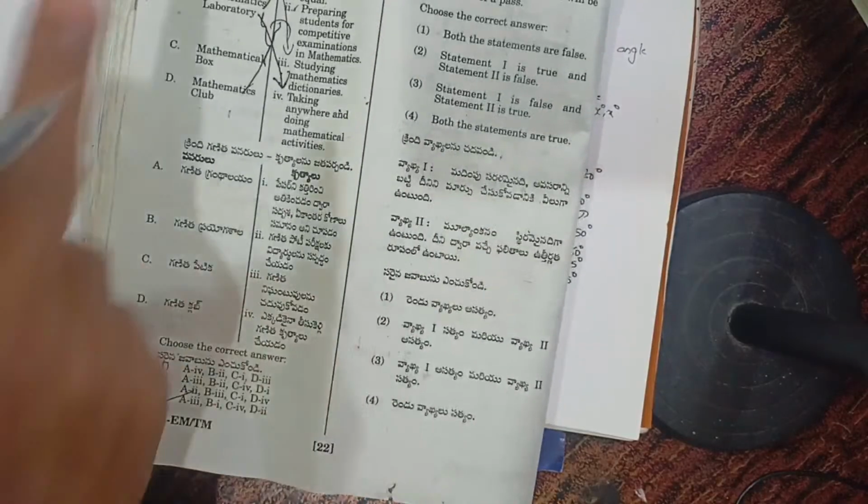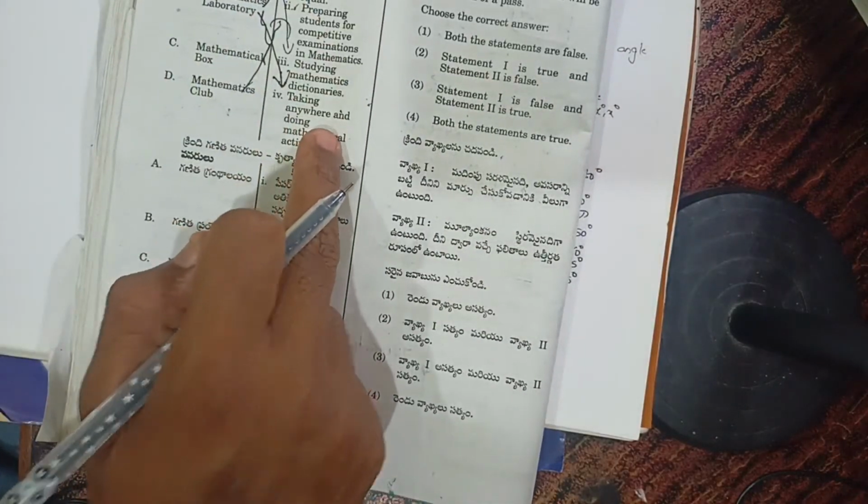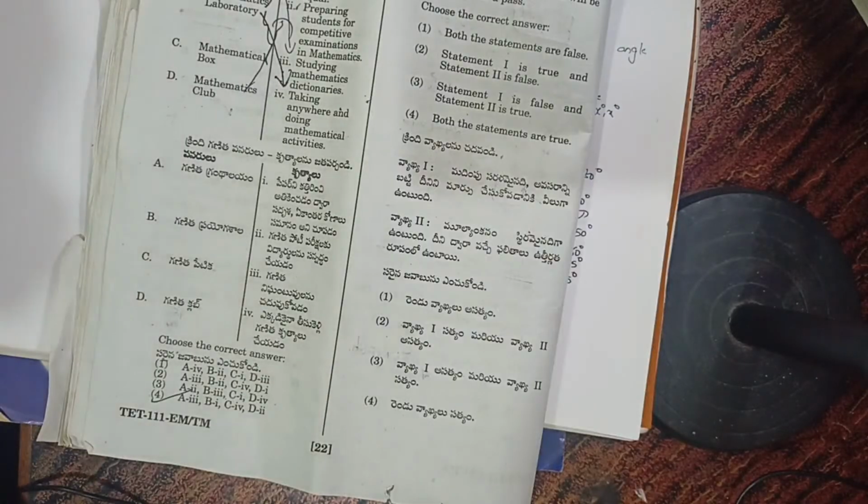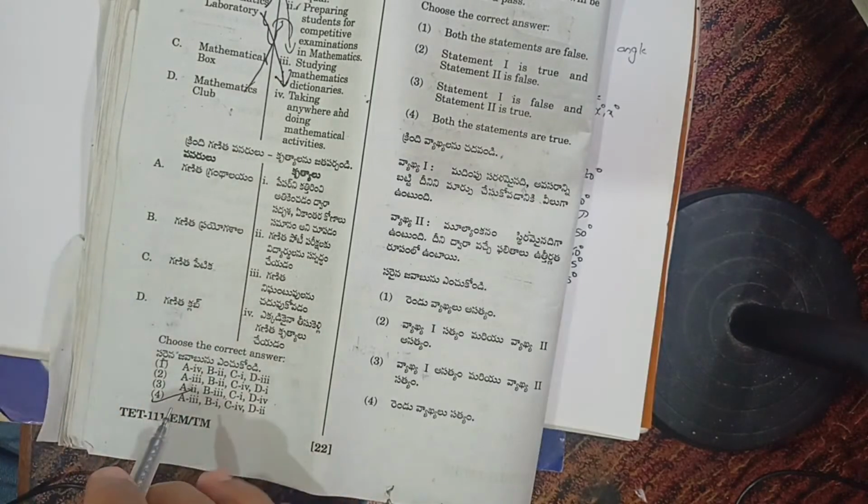Why? Because the mathematical library is used for studying mathematical dictionaries, the mathematical laboratory is shown by cutting and pasting papers, the mathematical box is used for mathematical activities, and the mathematics club prepares students for competitive examinations. So this is option number 4 for question number 6.